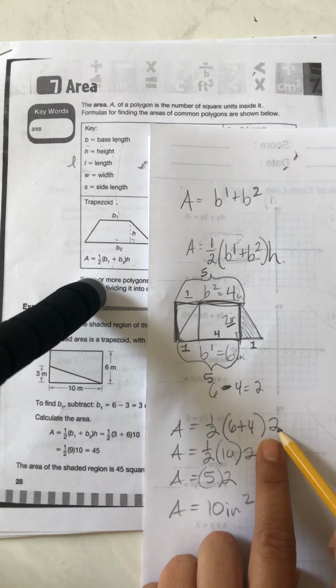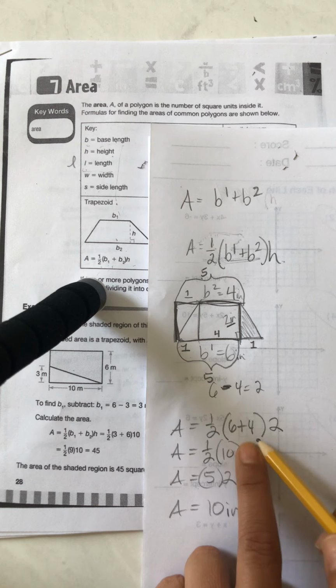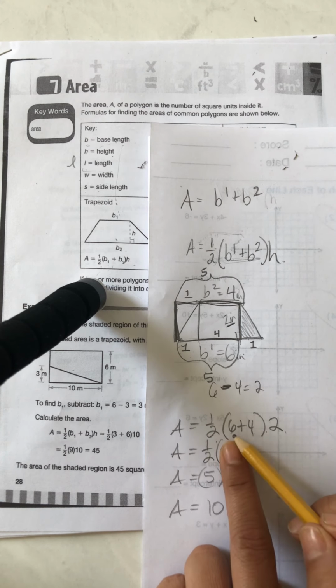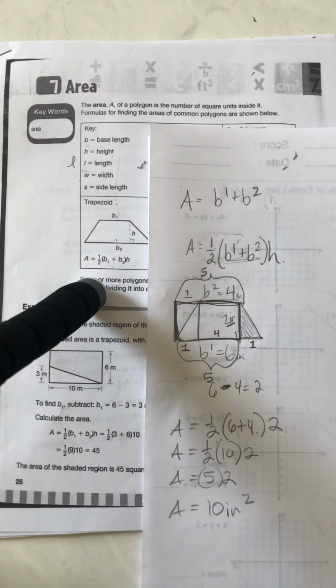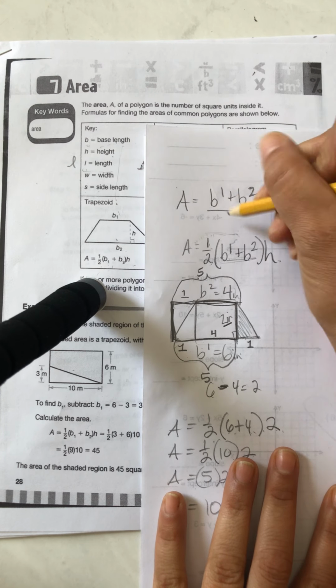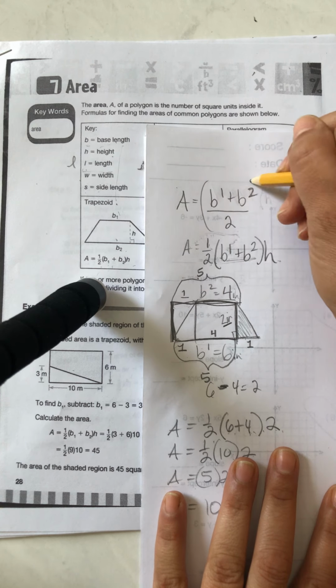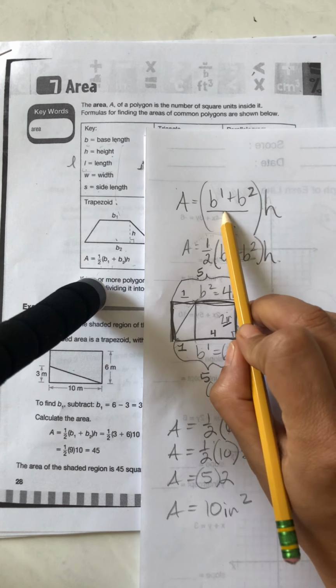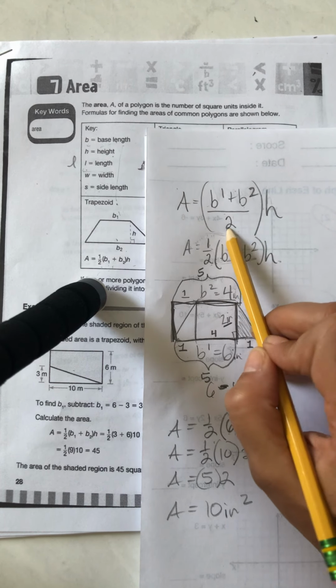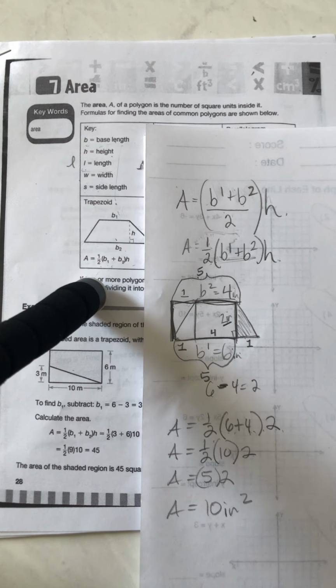I could have done 2 times 1/2 times 6 plus 4. 2 times 1/2 is 1, times 6 plus 4 is 10. So because of the associative property, you can switch those numbers around and still get the same answer. So a lot of times you might also see this: the sum of B1 and B2 divided by 2 times height. Sometimes it's written like that.